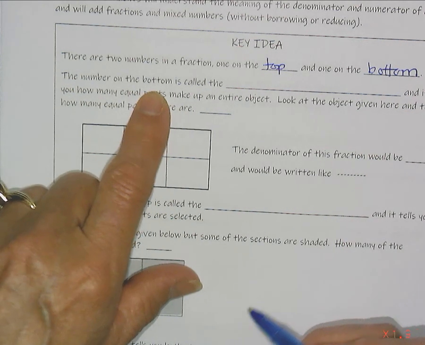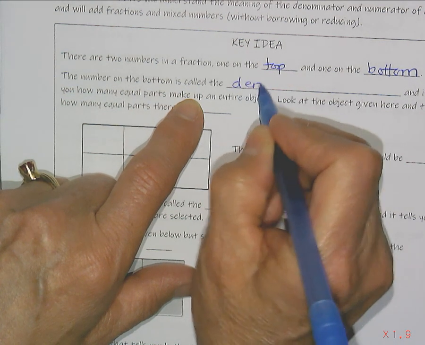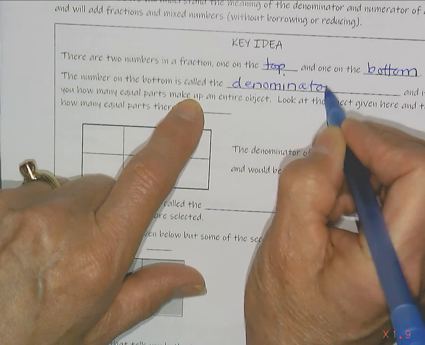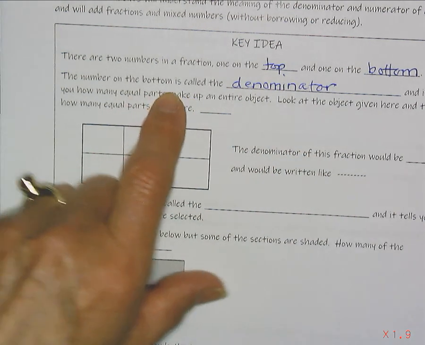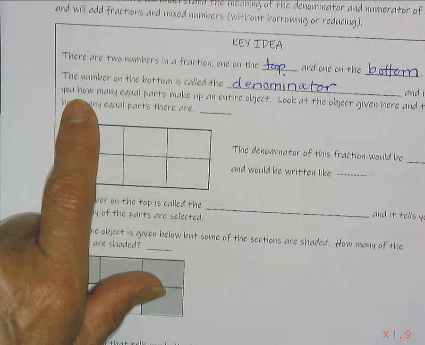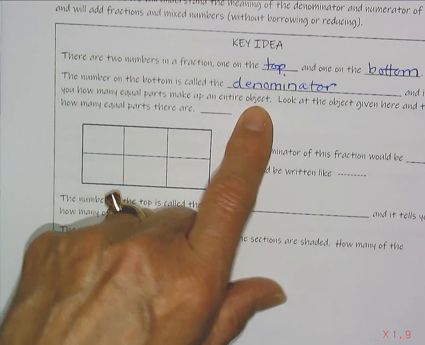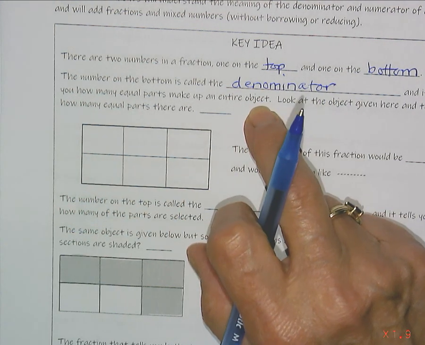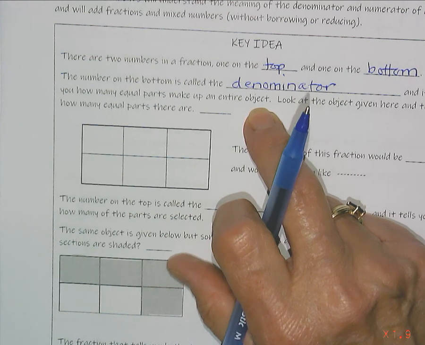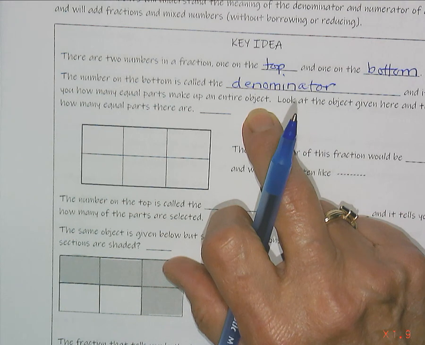The number on the bottom is called the denominator, and it tells you how many equal parts make up an entire object. And guys, an object doesn't have to be like a rectangle. You know, this classroom could be an object. Okay?